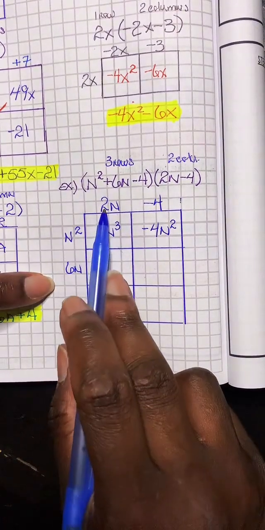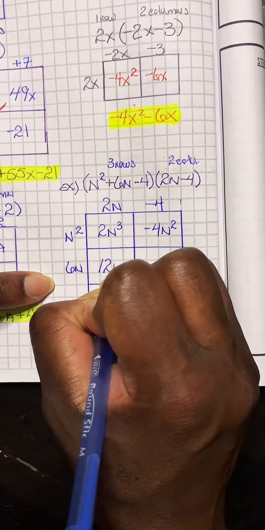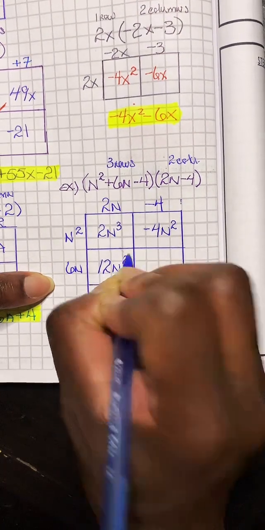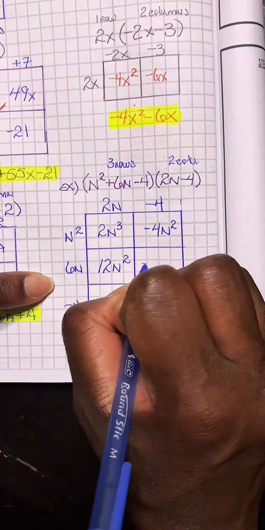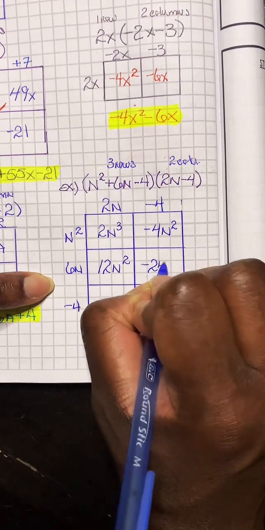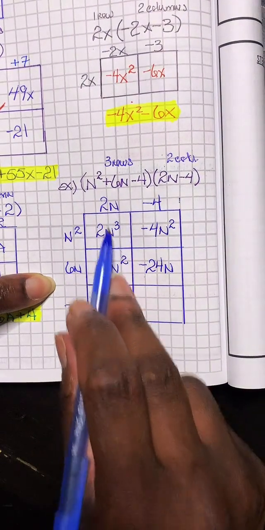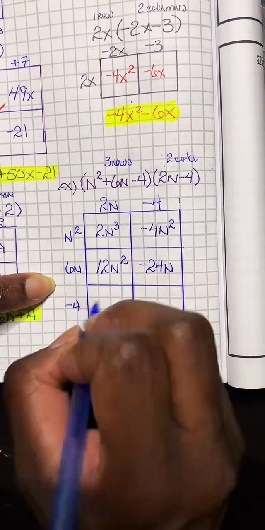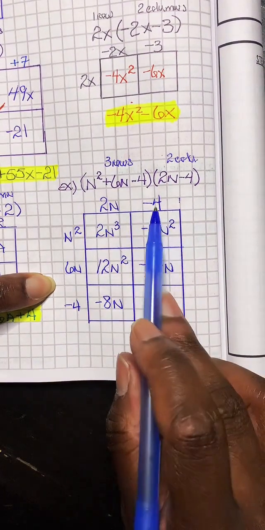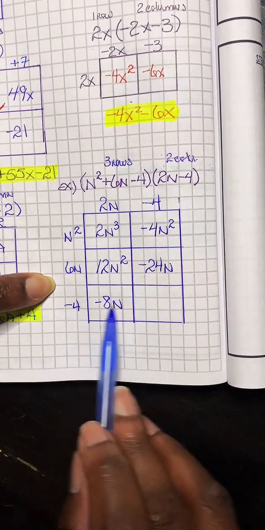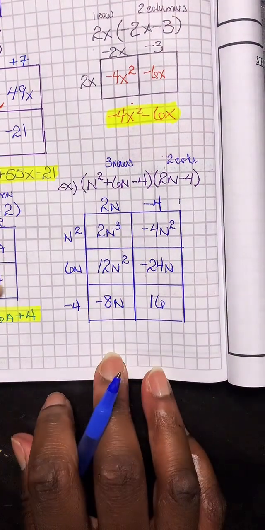To fill this box is 2n times 6n. So that gives me 12n squared. To fill this box is negative 4 times 6n. That gives me negative 24n. To fill this box, 2n times negative 4. That's negative 8n. And the last box, negative 4 times negative 4 gives me a positive 16.